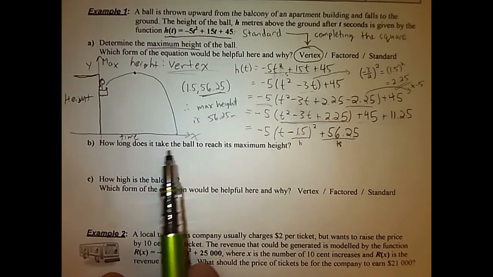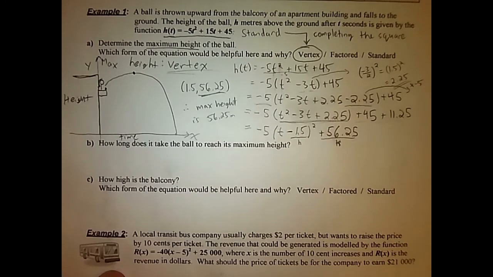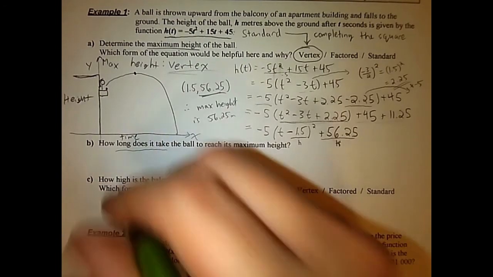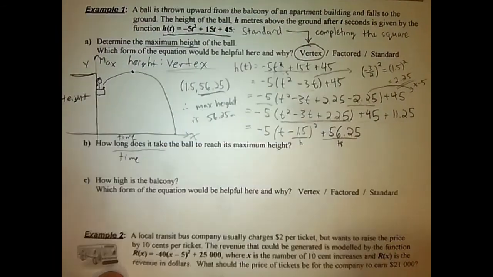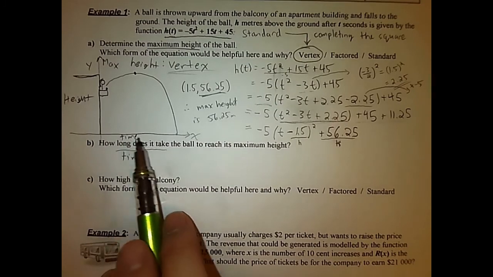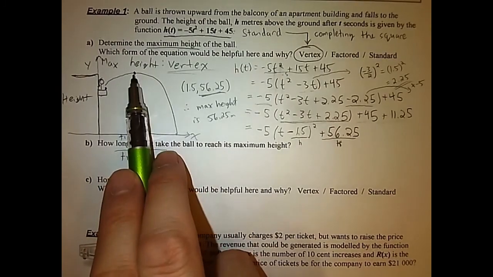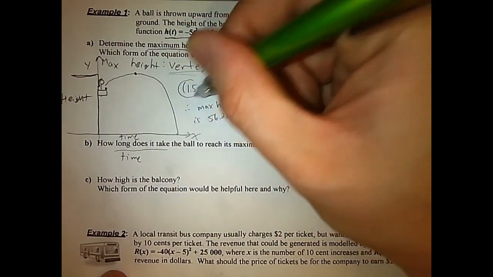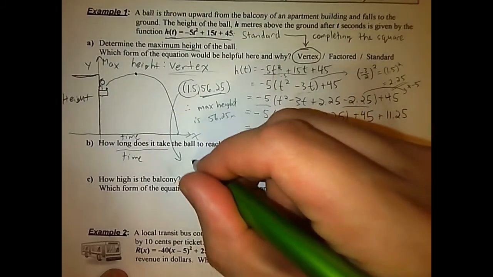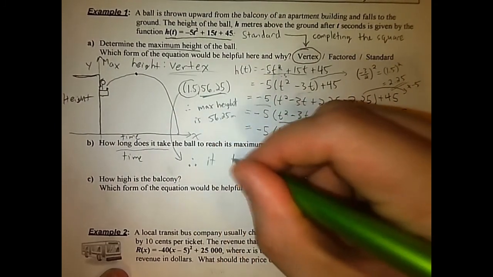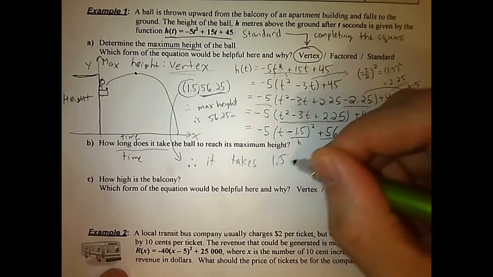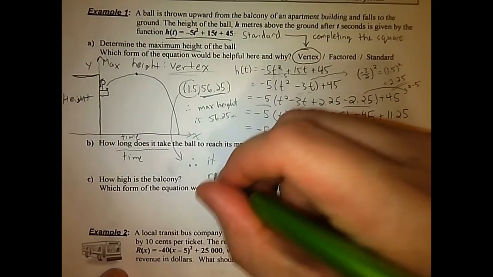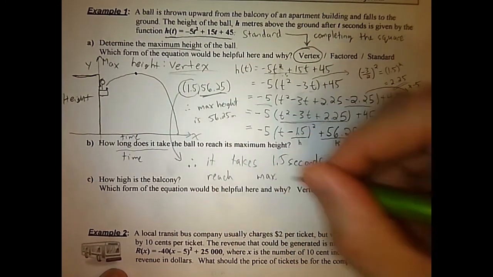Now, how long does it take the ball to reach its maximum height? Well, if we're measuring time now, how long does it take? This refers to time. So when does this happen? Well, that's just the x value of our vertex. And they said t is measured in seconds. So our answer here is going to be how long it takes. Therefore, it takes 1.5 seconds to reach max height.